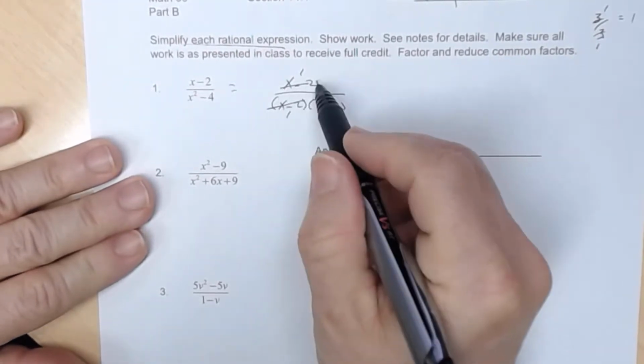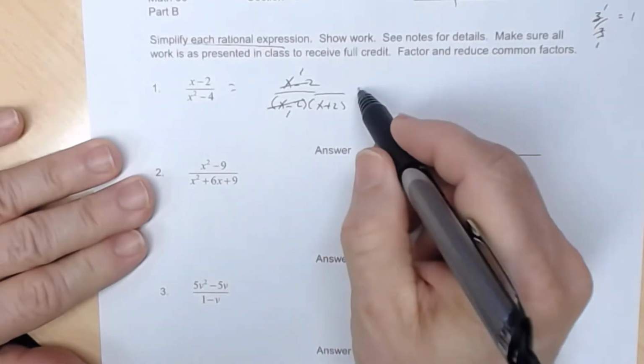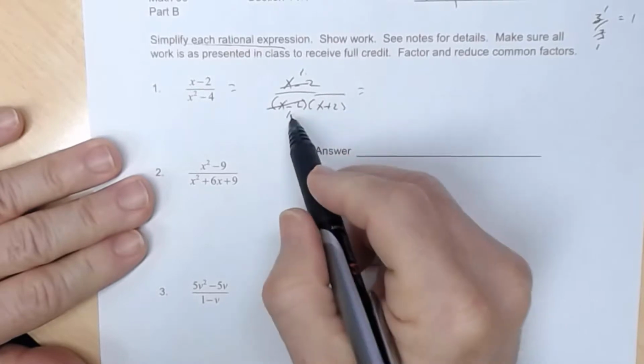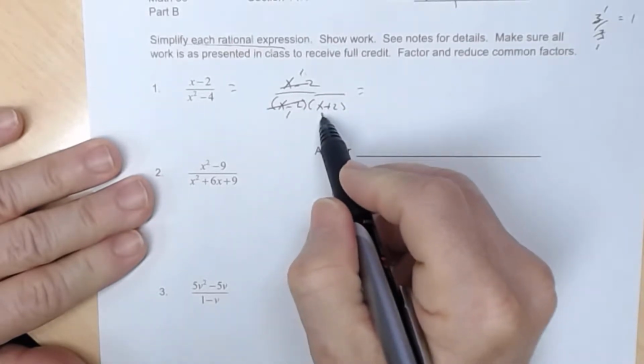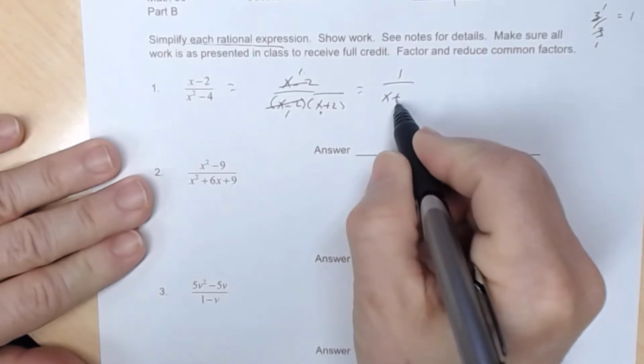So you just don't cross these out like that. You've got to put factors of 1. And so the answer then becomes 1 divided by 1 times x plus 2. This factor x plus 2 is just x plus 2. So you have 1 divided by x plus 2.